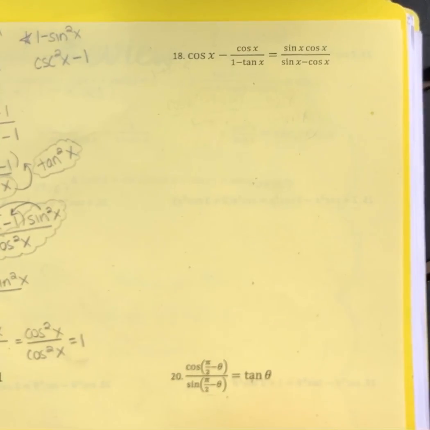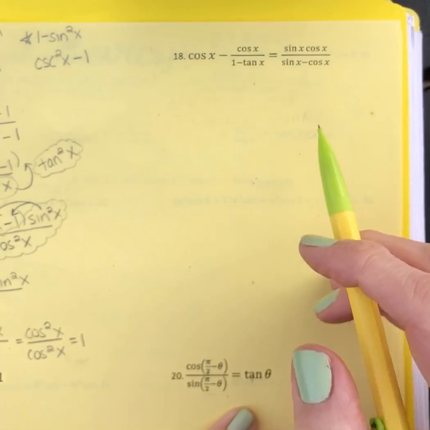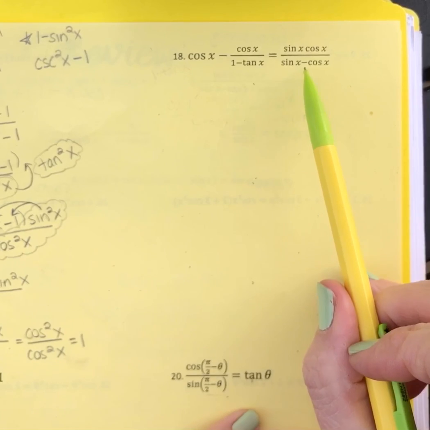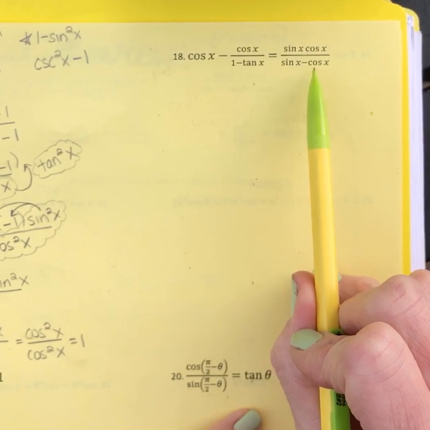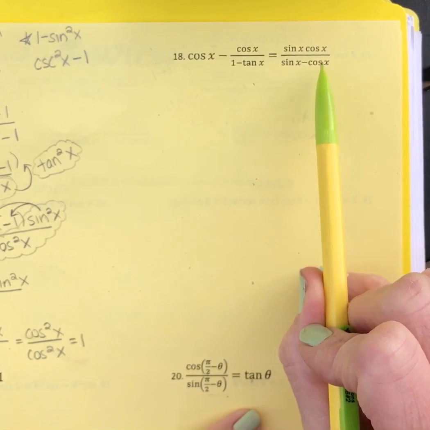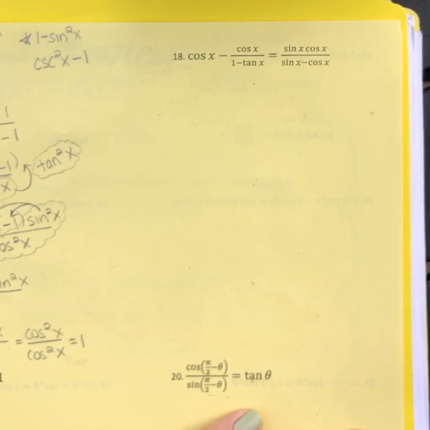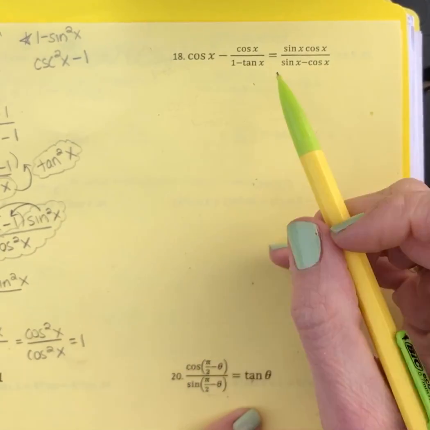Okay, I'm going to take a look at number 18 now. So when I look at number 18, again, I don't want to start on the right-hand side because sine x minus cosine x, there's nothing I can multiply that by to get rid of that binomial. All right, so I have to start on the left-hand side.